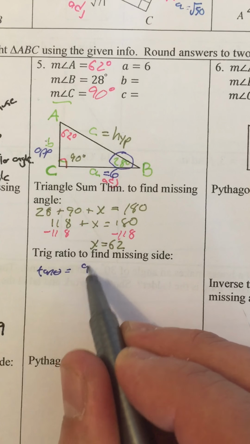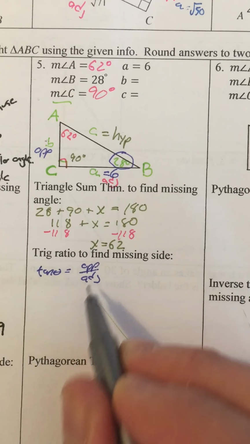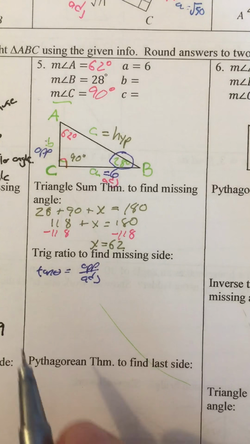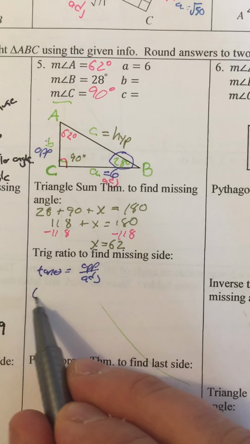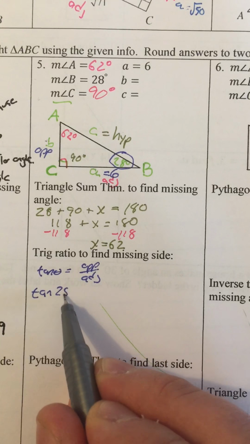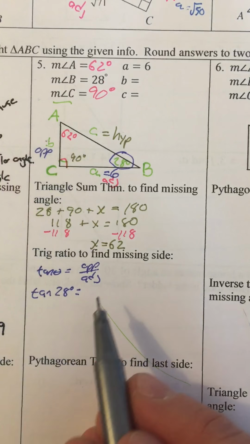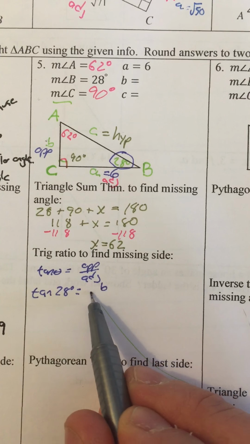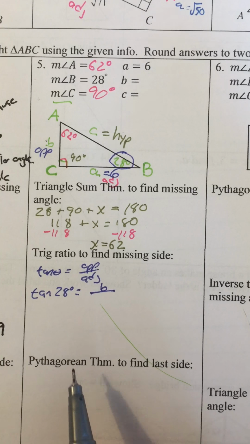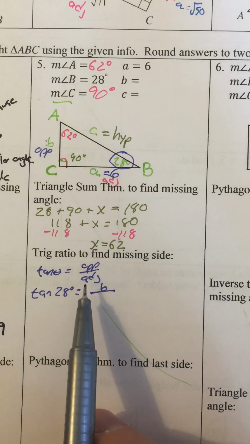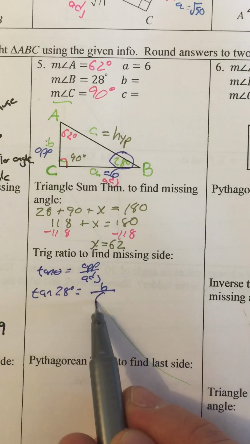equals opposite over adjacent. Then the theta is 28 degrees, so tangent of 28 degrees equals my opposite side, which is unknown, so I'm going to call it B because I don't know what it is, over the adjacent side, which is 6.